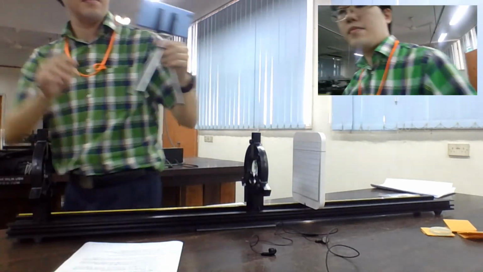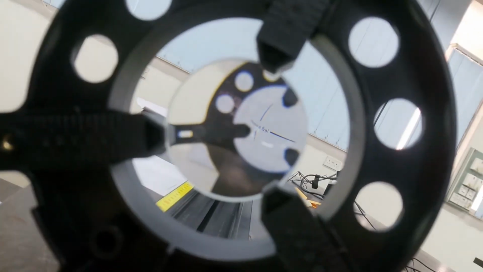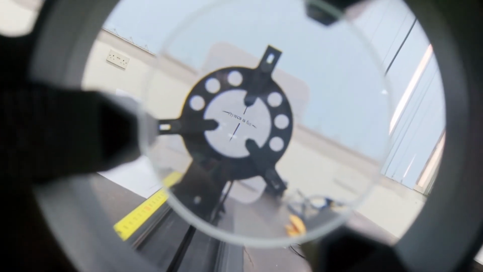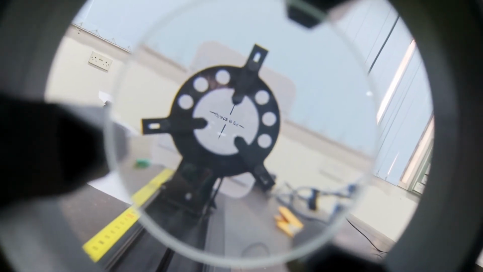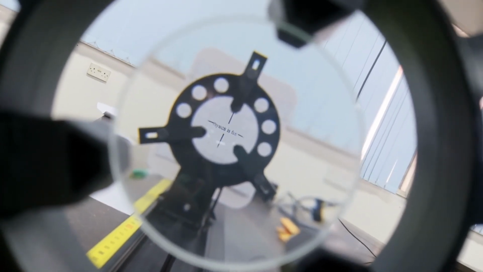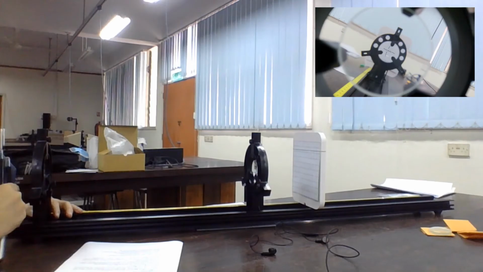We're also going to adjust the eyepiece such that we can see it very clearly. So let's see if we can do that. As we look through the objective eyepiece, I'm not sure if you are seeing what I'm seeing, but it says physics is fun. Agree or disagree? You have to agree because you're doing physics experiments anyway. It seems like it's very well focused, at least to me.